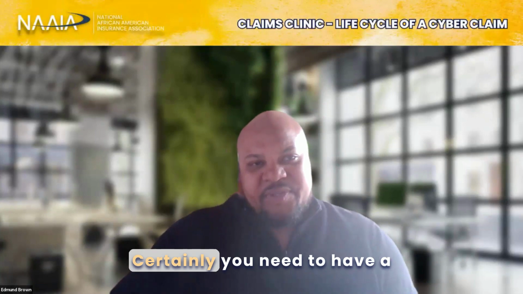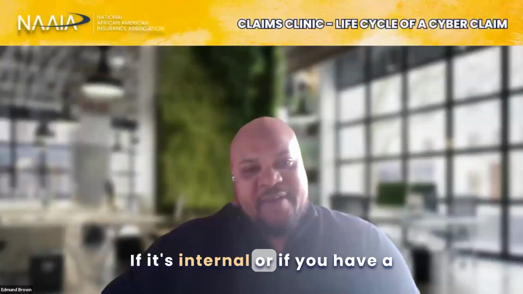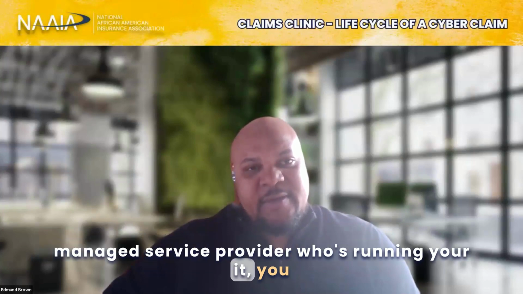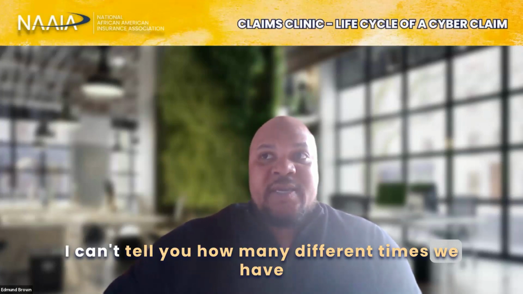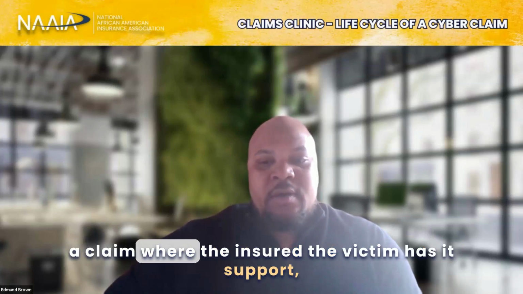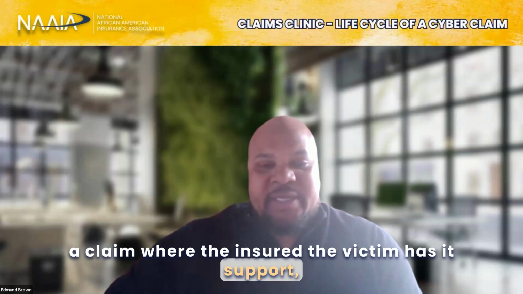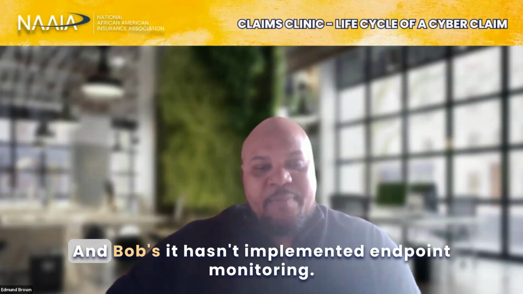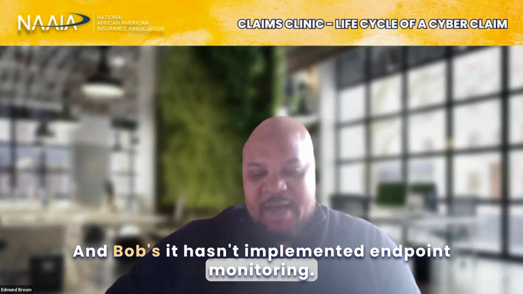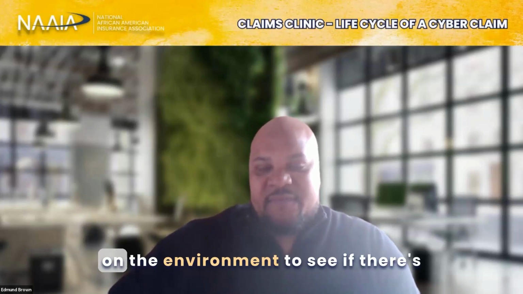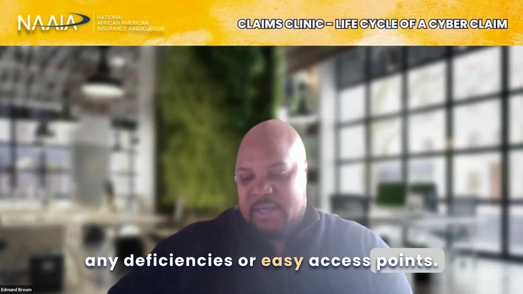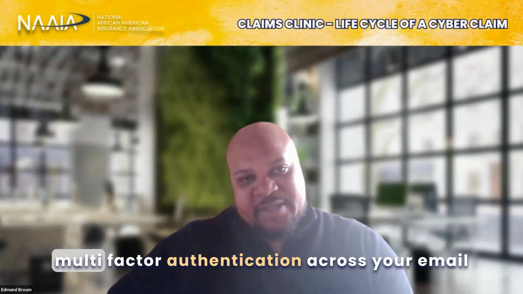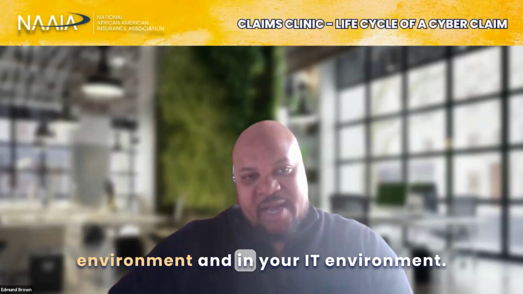Good point. Right. Yeah, I second everything that Janelle and Ashley said. Certainly, you need to have strong IT support and backup, if it's internal or if you have a managed service provider who's running your IT. You want to make sure that they're competent, right? I can't tell you how many different times we have a claim where the insured, the victim, has IT support, but it's like Bob's IT. You know what I mean? And Bob's IT hasn't implemented endpoint monitoring. Bob's IT hasn't performed regular risk analysis on the environment to see if there are any deficiencies or easy access points. Bob's IT might not have implemented multi-factor authentication across your email environment and in your IT environment.